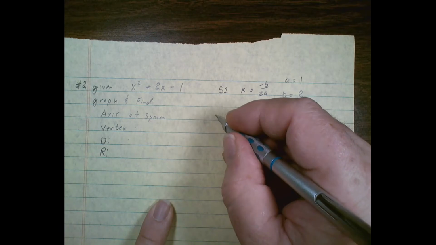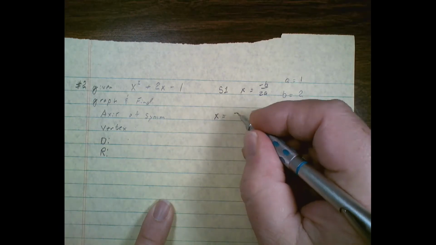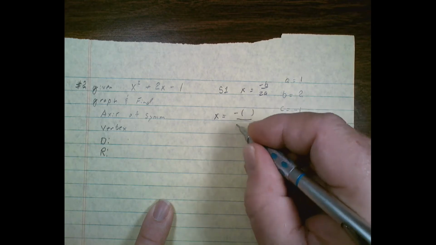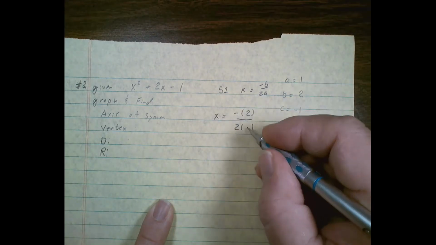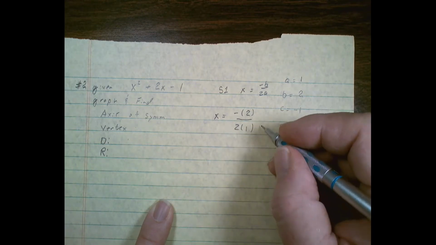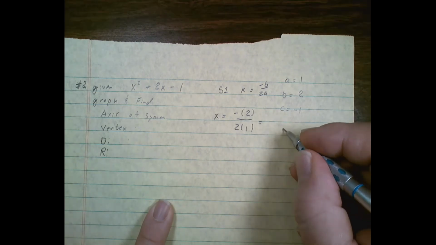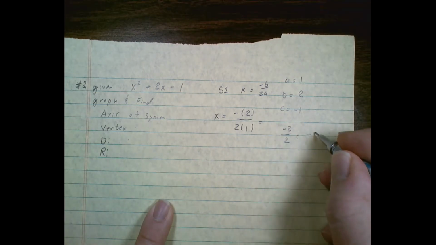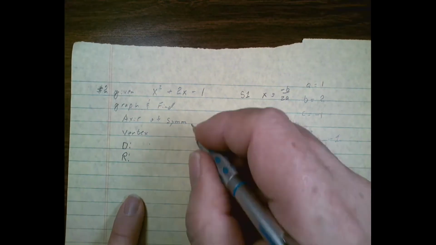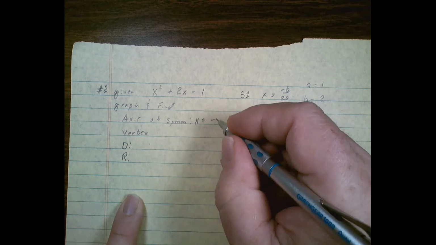Okay, so I'm going to plug this in. So x equals negative b over 2 times a. So that's a 2, and a is a 1. That's my kitty cat. You hear him meowing. So it gives me negative 2 over 2, which equals negative 1. So axis of symmetry is x equals negative 1.